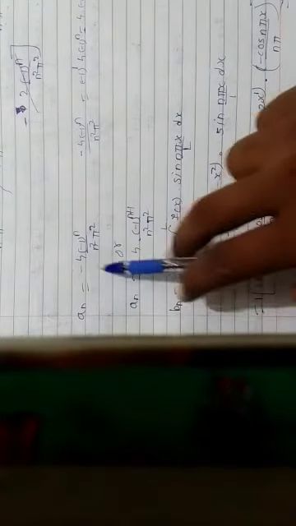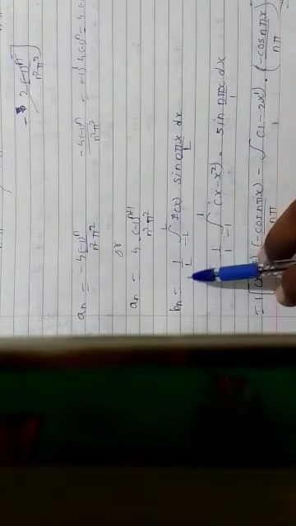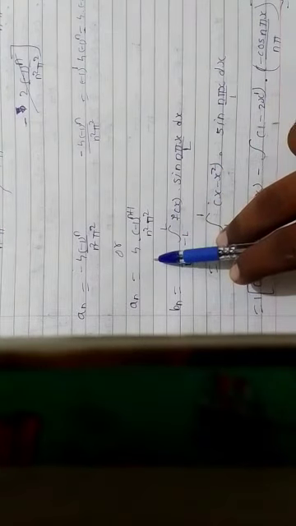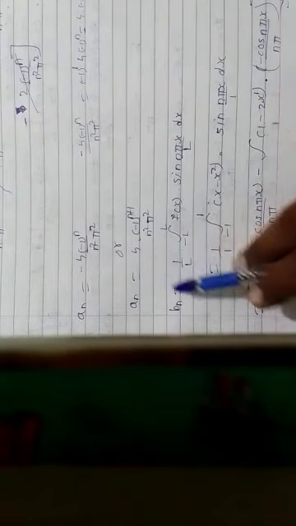Then we get the an value this or this. Both the values of an are same, and you got the full marks.